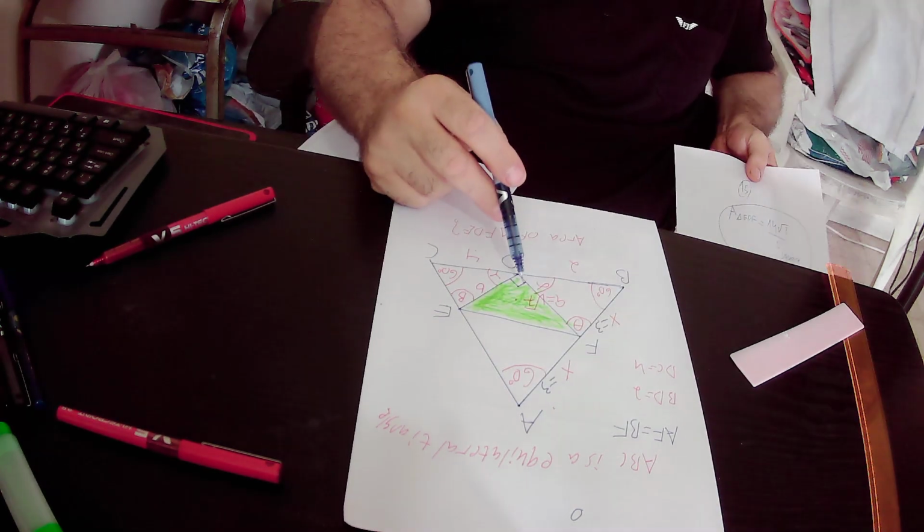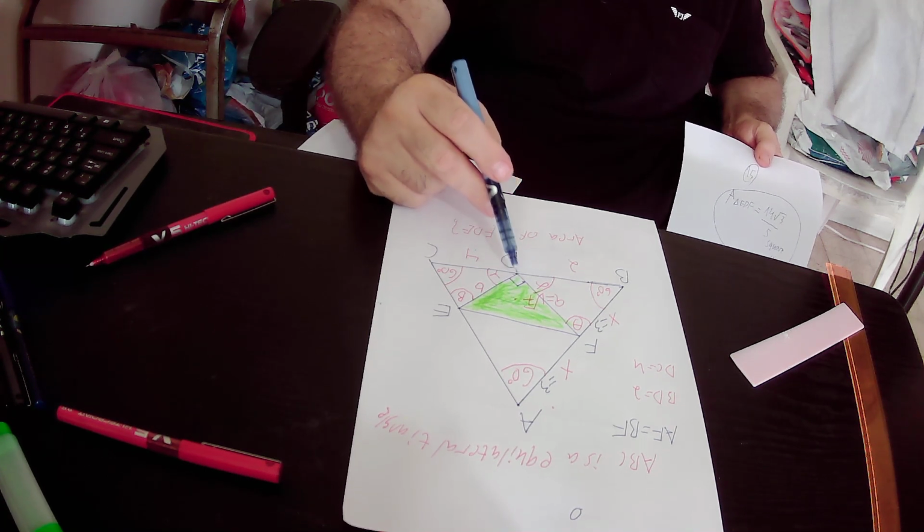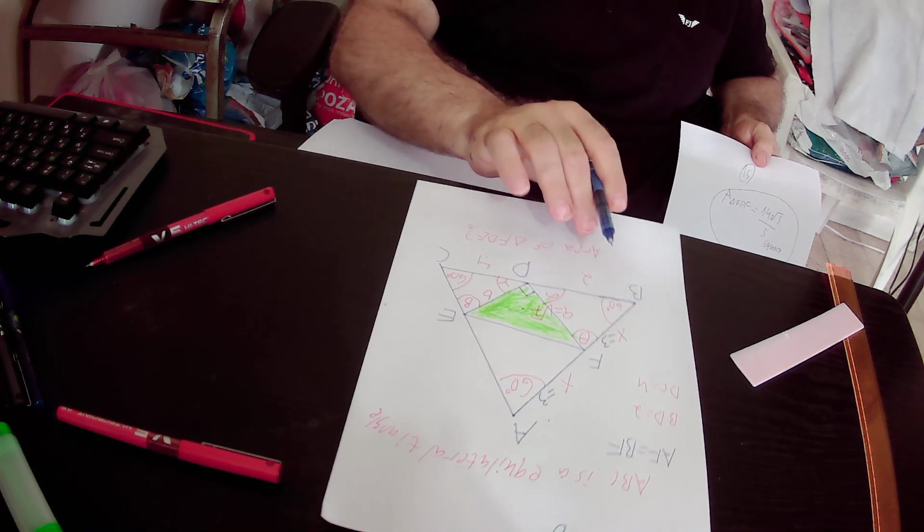Again, the area of the green triangle equals 4.85 square units. Okay, now I will summarize the lecture.